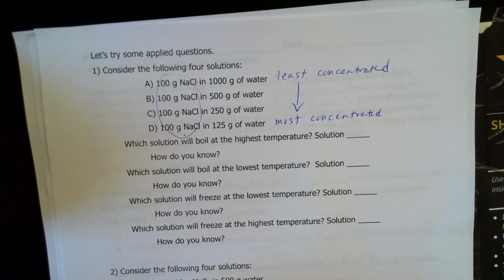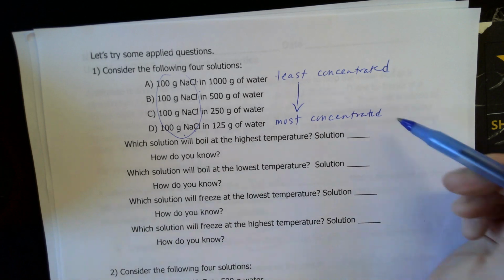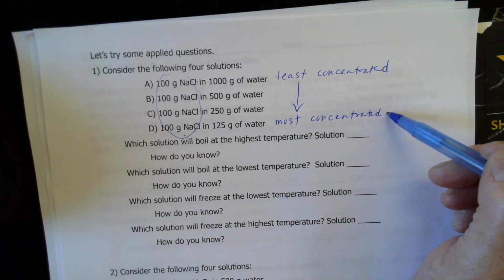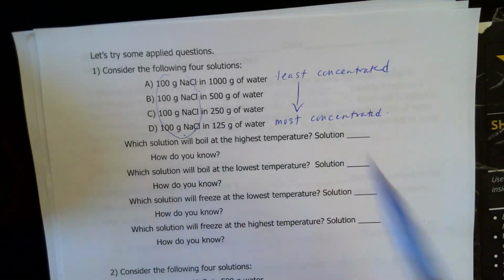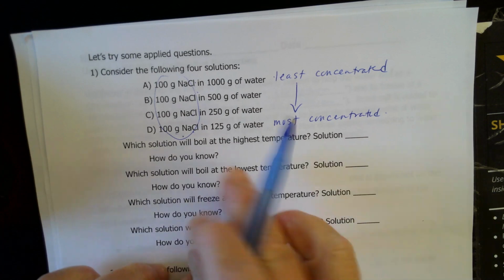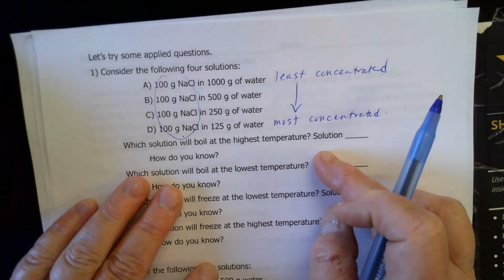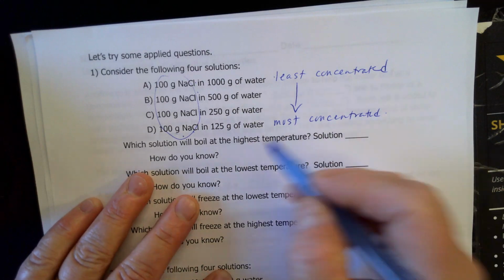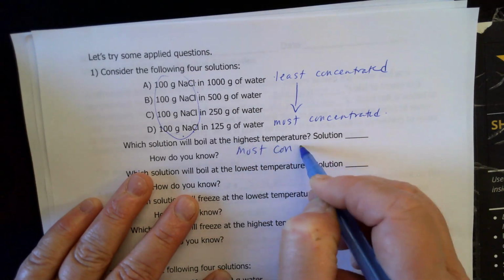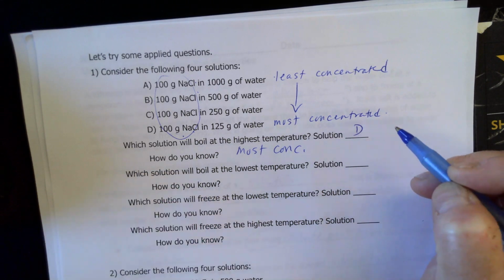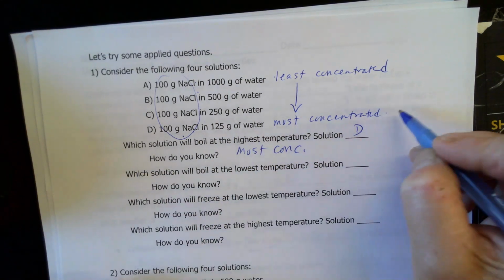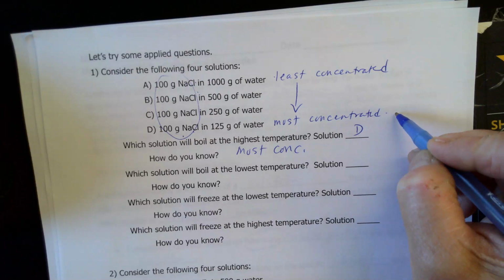And so the solution that will have the greatest impact on the colligative properties will be the solution that is the most concentrated. Regardless of how many particles get dissolved, we're actually looking at essentially the molarity or the concentration. So which solution will boil at the highest temperature? That's going to be the most concentrated solution, and so we're going to say that that's solution D. It's the most solute in the least amount of water.